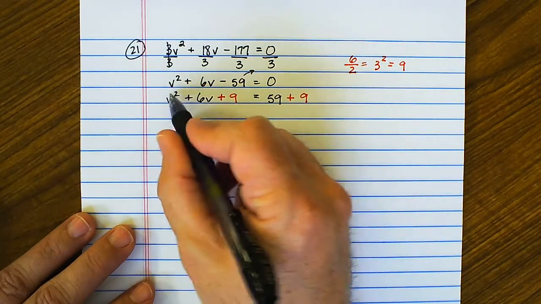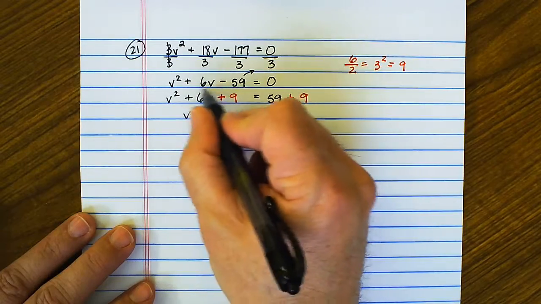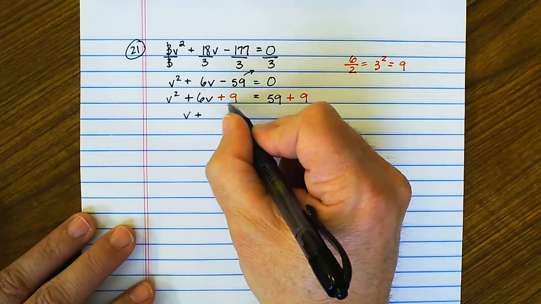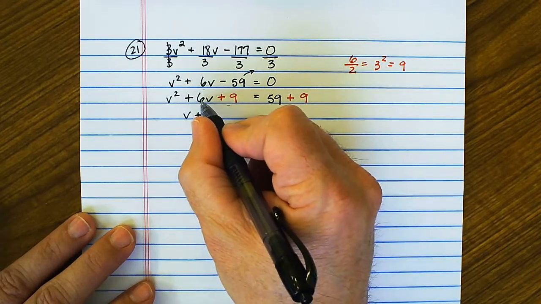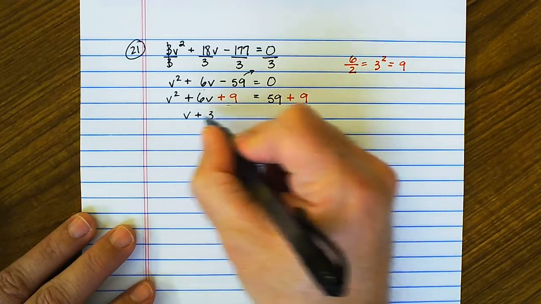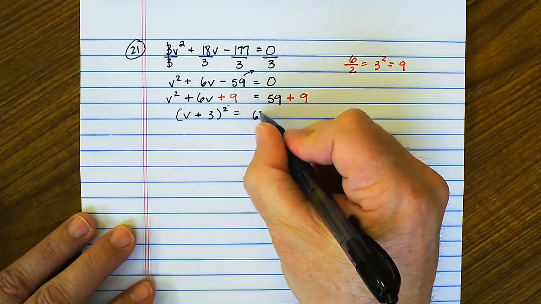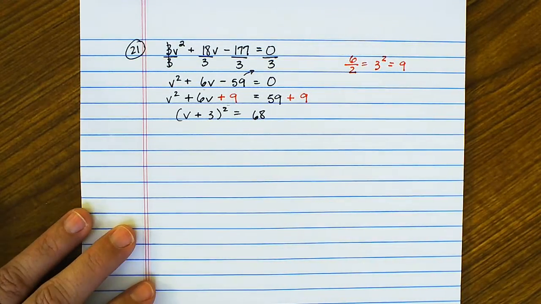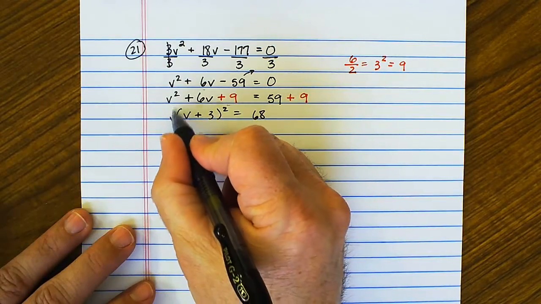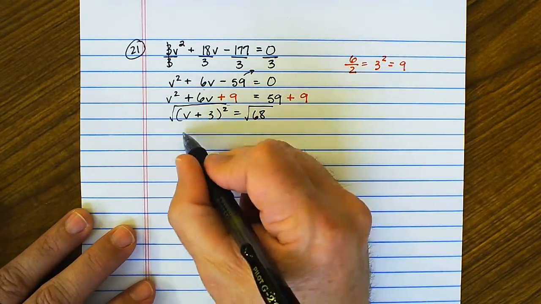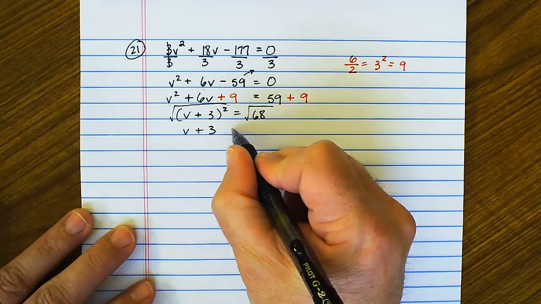So when I do that, from the first term I take v, from the second term I take this plus sign, from the third term I do the square root of 9, which is also half of b, so the square root of 9 is 3. Squared equals 59 plus 9, which is 68. Square root, the square root of v plus 3 squared is just v plus 3.